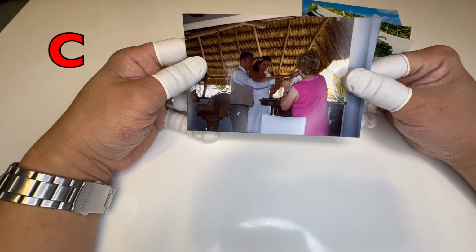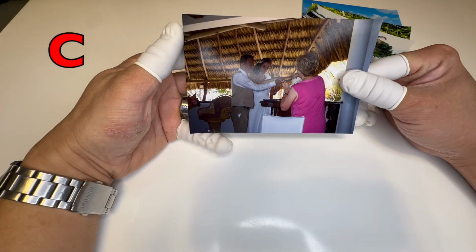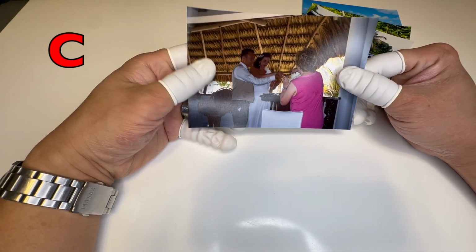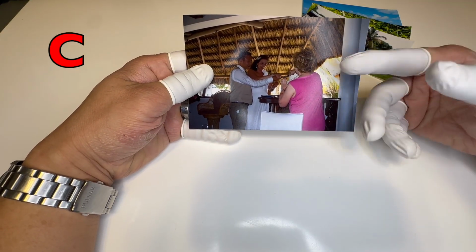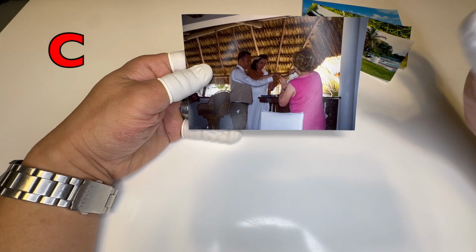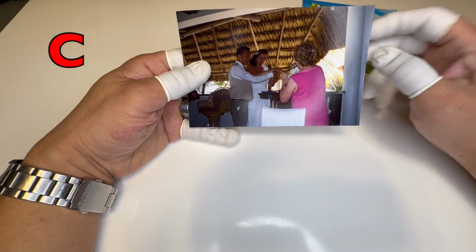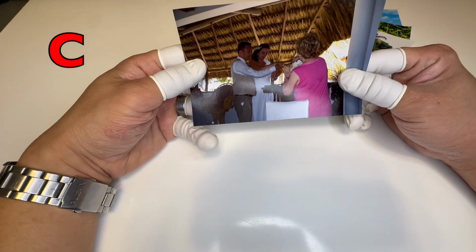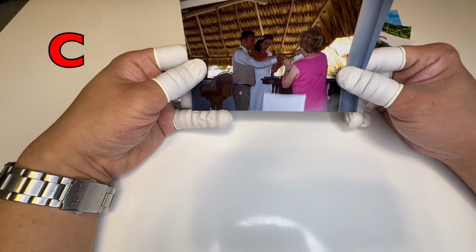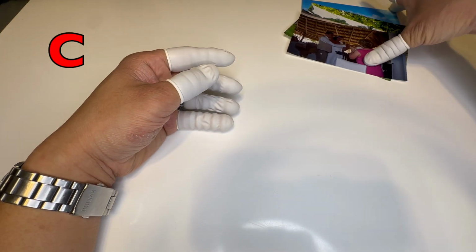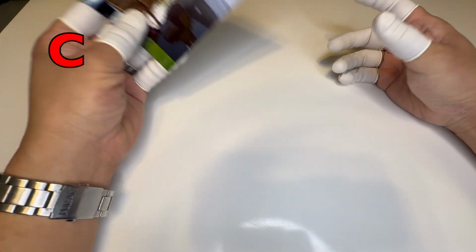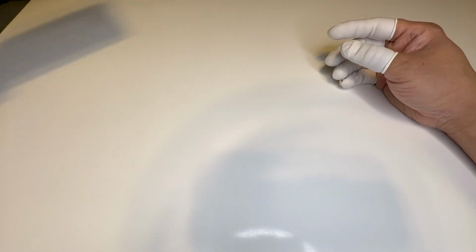Here's another picture of the cake cutting ceremony. It's a special moment, but as you can see, it's not a great picture. There's a person in the way, and the angle's off. So this one isn't worth keeping because we have other pictures that are much better of this particular moment. So again, we'll just go ahead and say we don't need to keep these anymore. We'll just toss them.